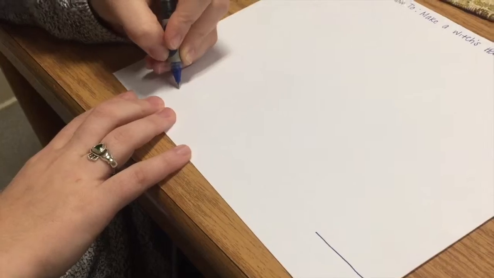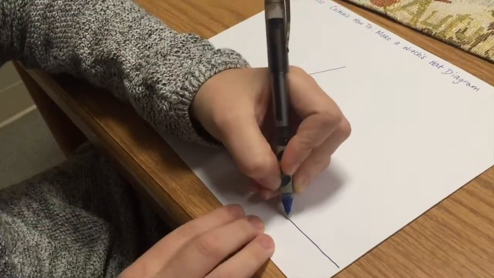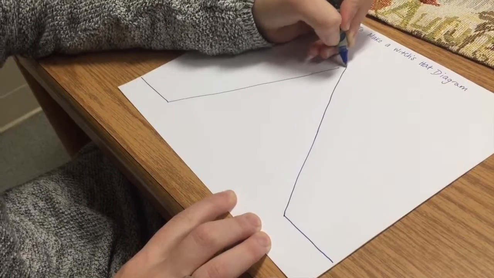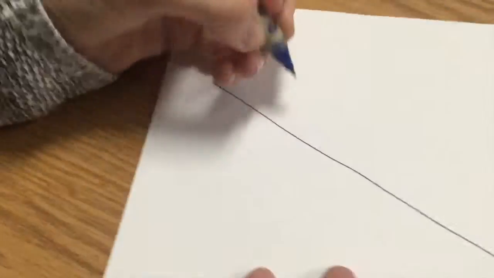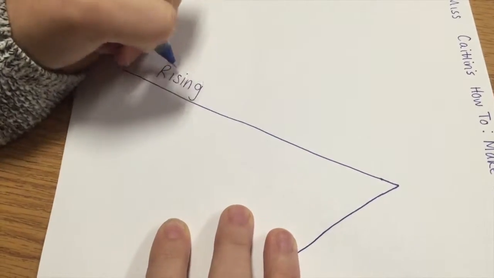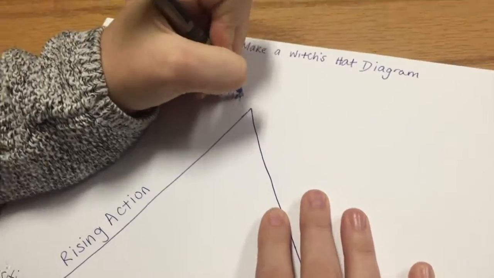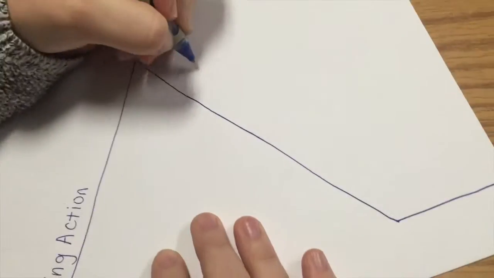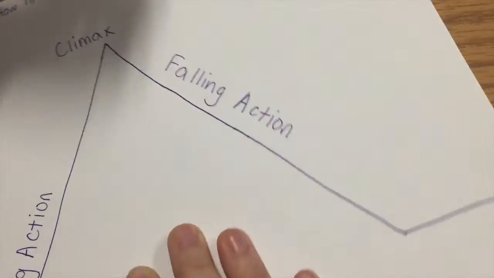The first thing we want to do is get the structure of our witch's hat down. Look at the two flat sides and the one pointed top. The next thing we do is fill in each part of our witch's hat: the exposition, the rising action, the climax, the falling action, and finally, the resolution.